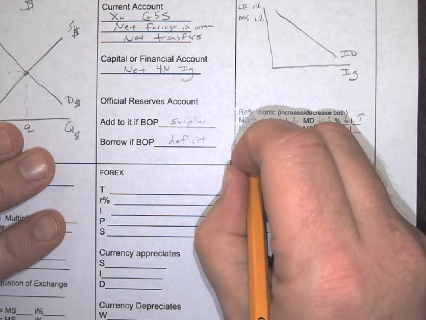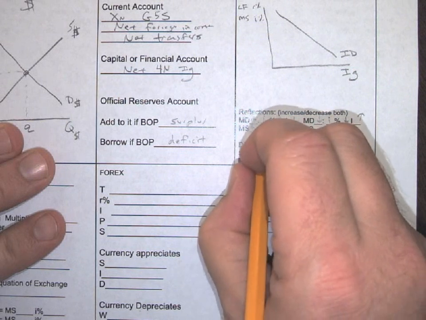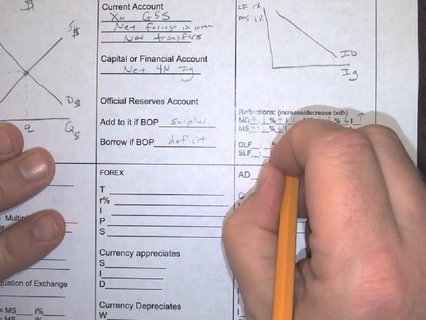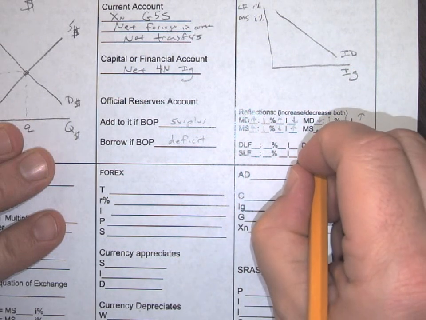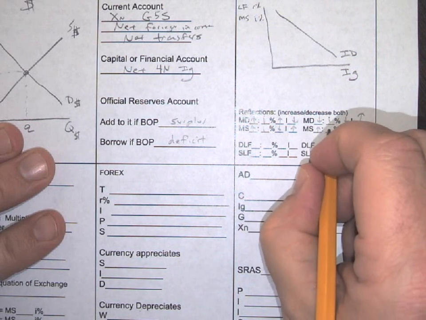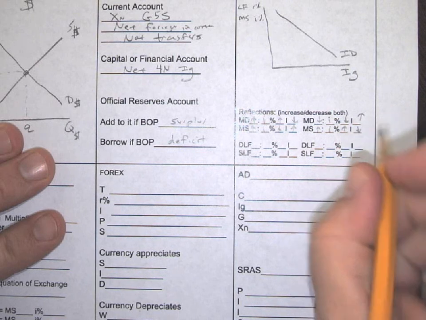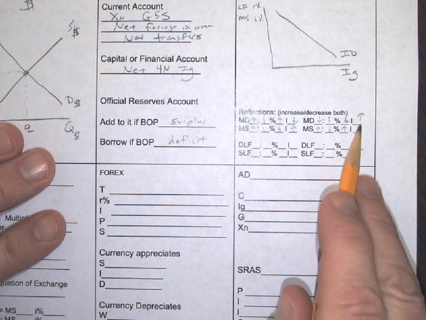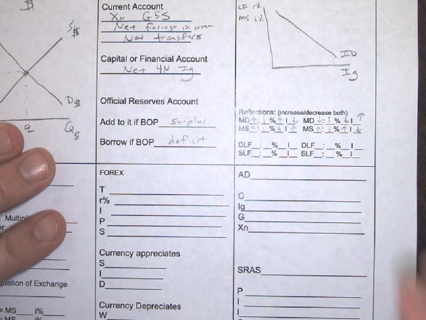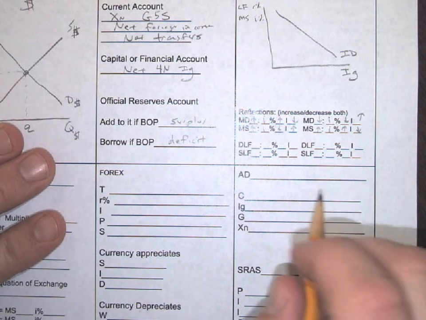If the money supply increases, got big bucks, that's going to make the nominal interest rate decrease and investment increase. If the money supply were to decrease, that's going to make the nominal interest rate increase and investment decrease. So those are what I've added to this graphing exam.